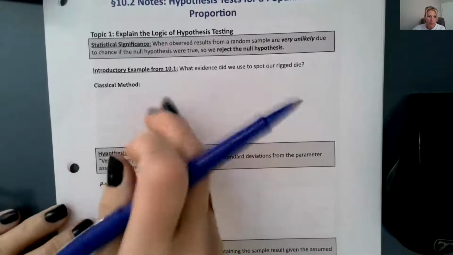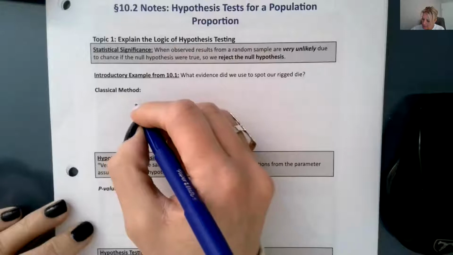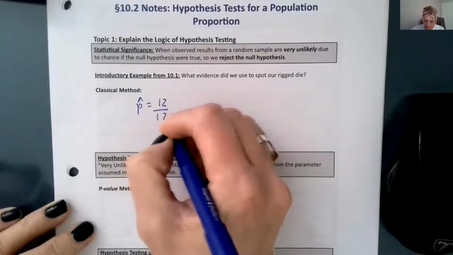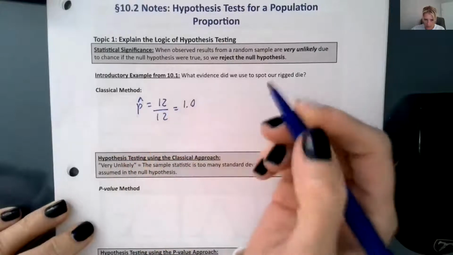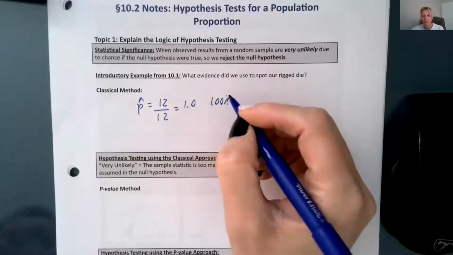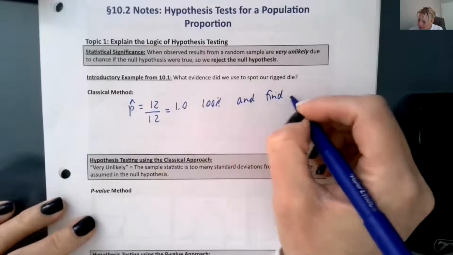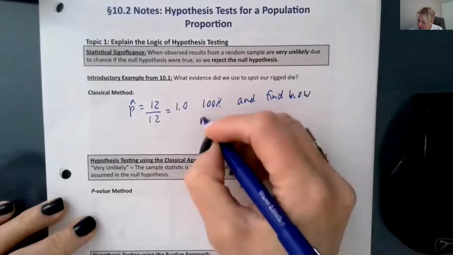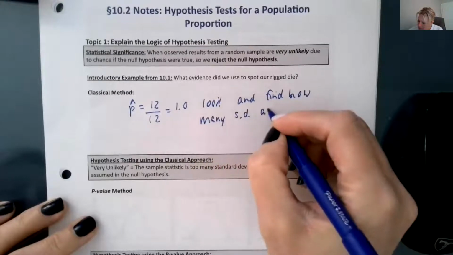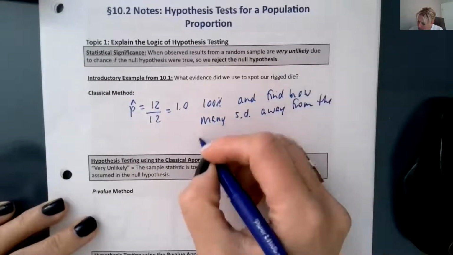So the classical method would be to look at the p-hat, which would be 12 out of 12, which was 100%. And find how many standard deviations away from the mean.